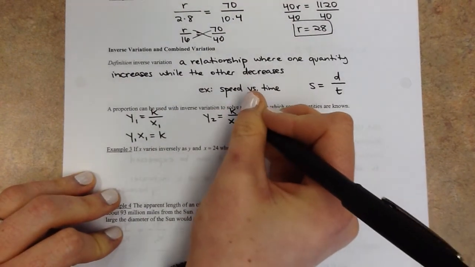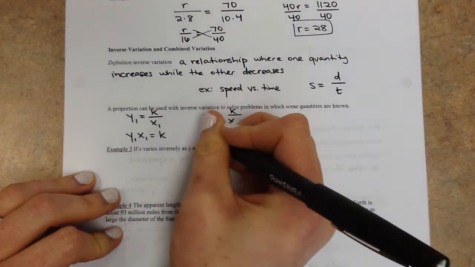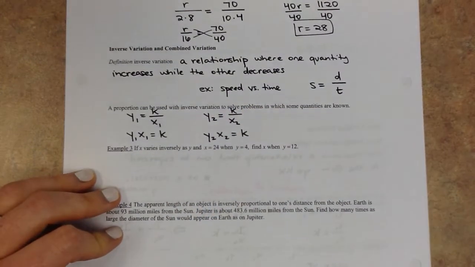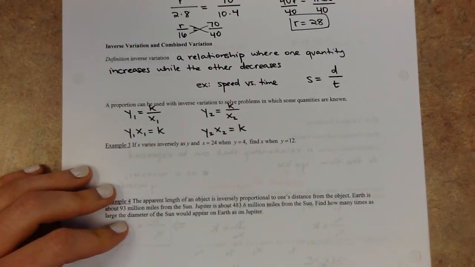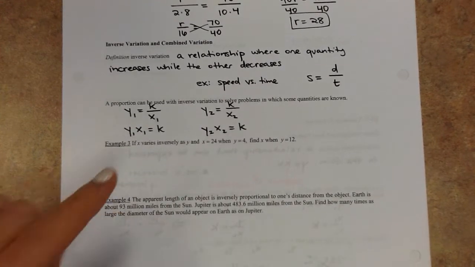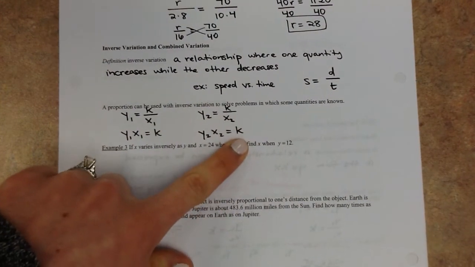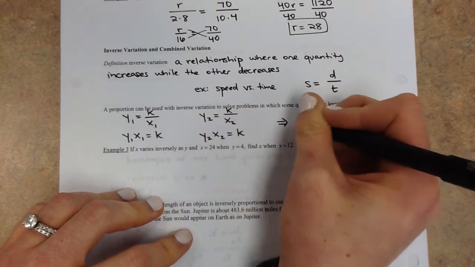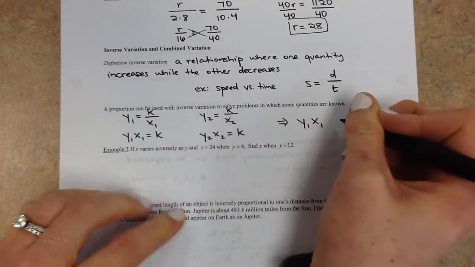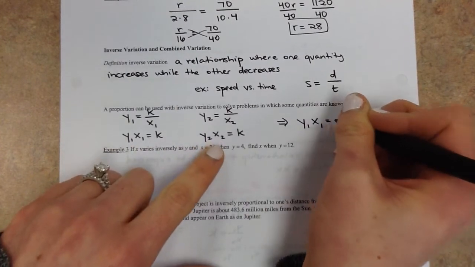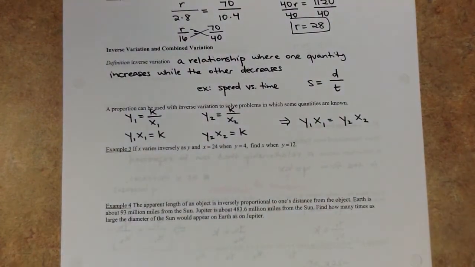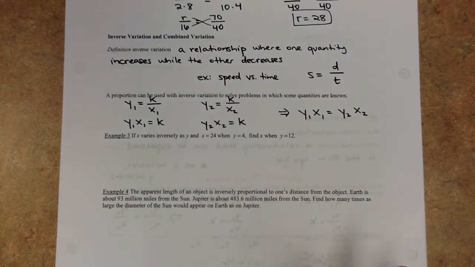And here, same thing, I'm going to multiply both sides by x2. And I get y2 times x2 is equal to k. All right. So now, since these are both equal to k, we know they're equal to each other. So my final relationship is I can set this equal to this. Okay? So that is my equation that I'm going to be using for the inverse stuff.